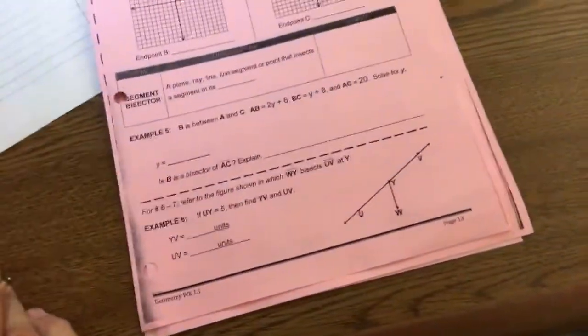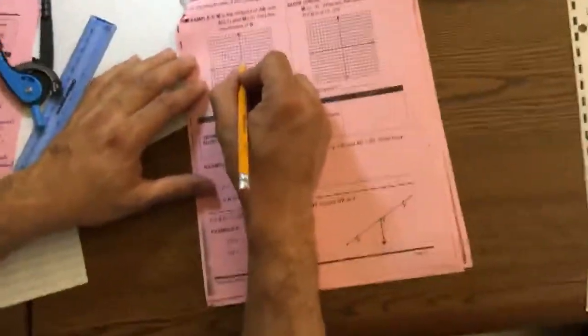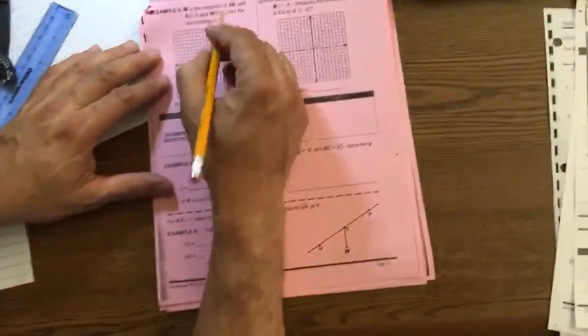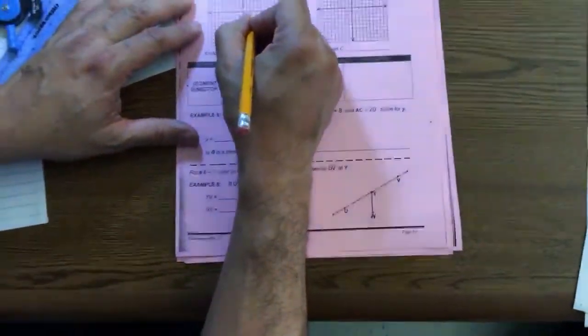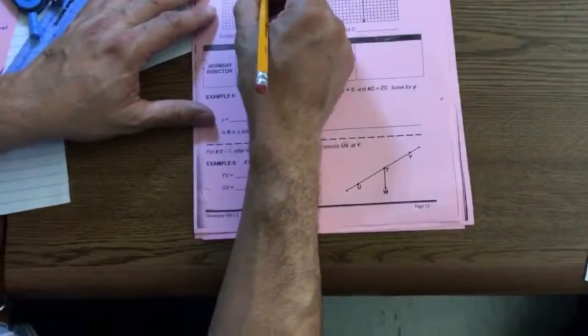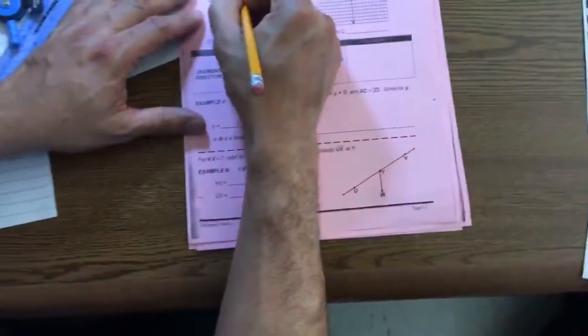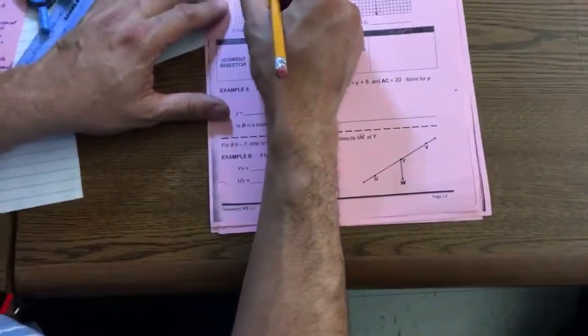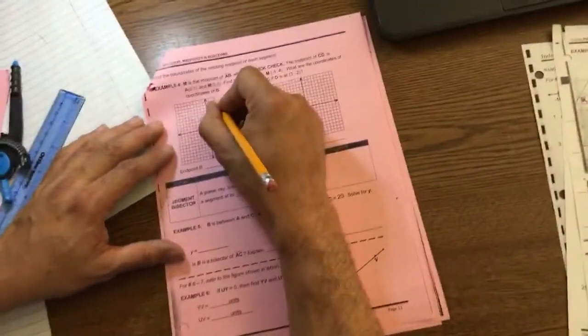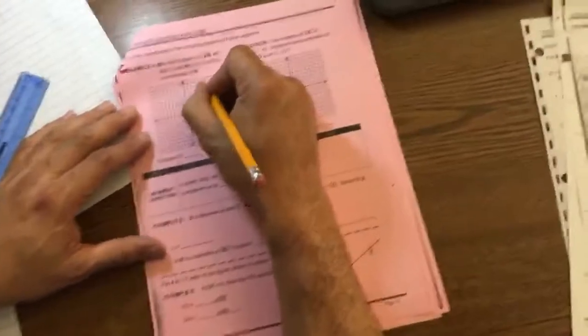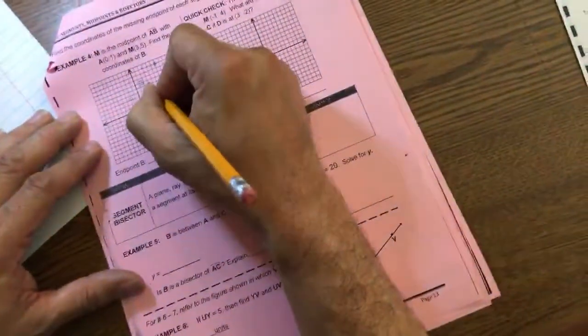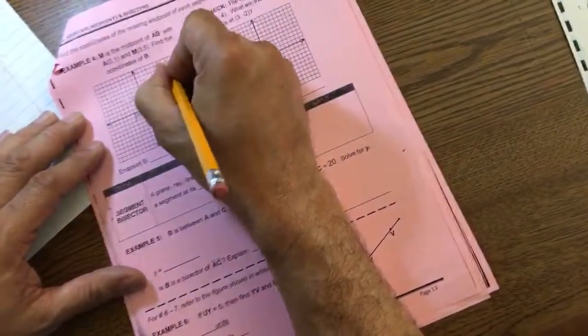Example 4. If M is the midpoint and we have A and M, where's B? So 0, 1. That's A. 3, 5. 1, 2, 3. 1, 2, 3, 4, 5. So measure 1, 2, 3, 4. That's 4 this way and 3 this way. So go again 4. 1, 2, 3, 4. 1, 2, 3. So if this is A, this is M, this has to be B.